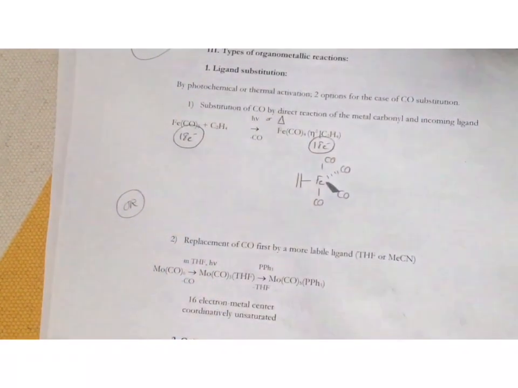Labile ligand means that they are very easily kicked out, which means that if I can replace one of these carbonyls here with, for example, a THF, tetrahydrofuran, which is a good solvent, or a methyl cyanide, I will have more chance to be able to kick out that ligand and then replace that ligand with an incoming different ligand.